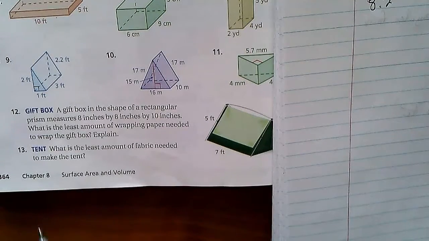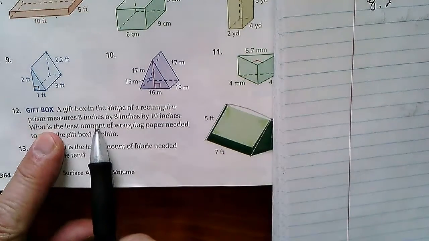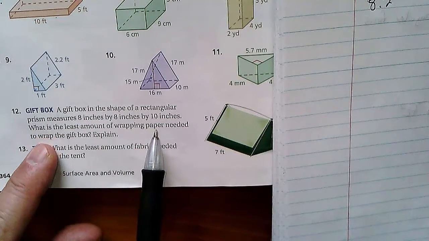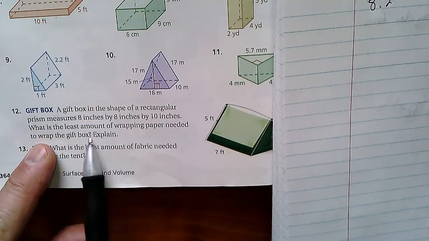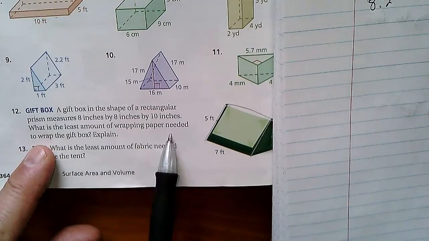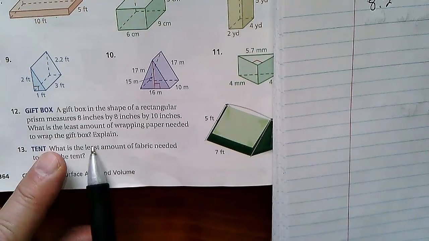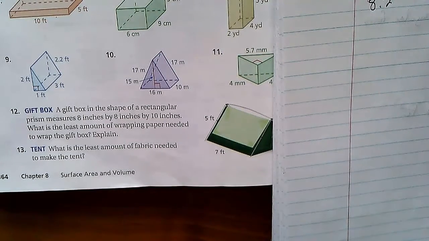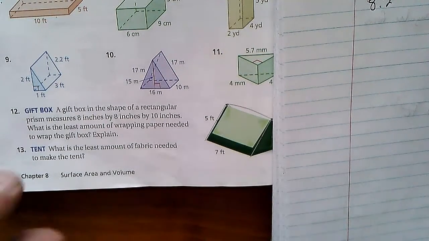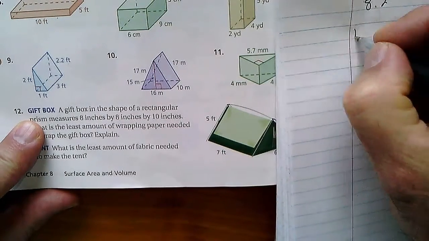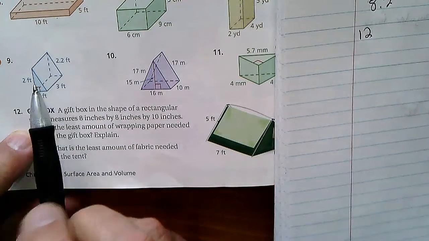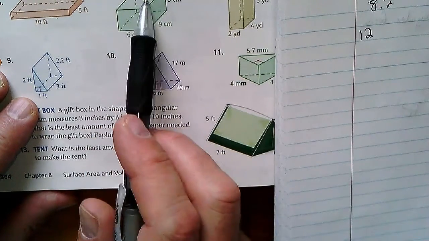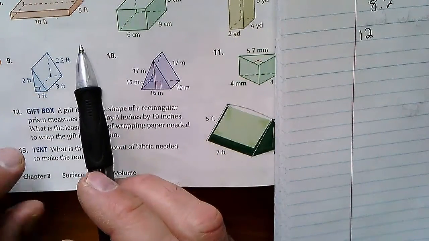A gift box in the shape of a rectangular prism measures 8 inches by 8 inches by 10 inches. What is the least amount of wrapping paper needed to wrap the gift box? Explain. So when they talk about the least amount, they're talking about if I were going to wrap this rectangular prism, the paper would be exactly the same size as the box.